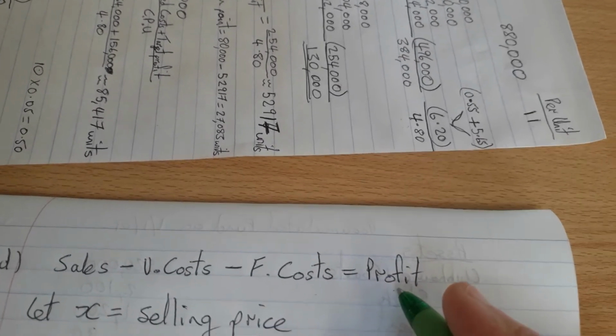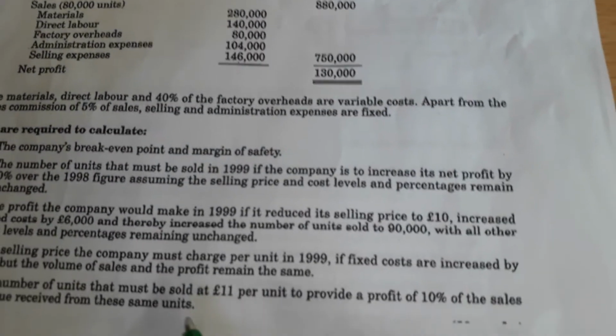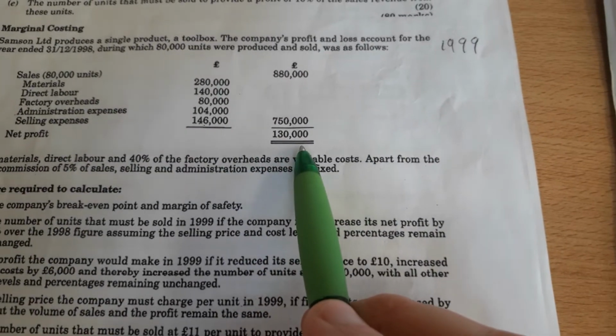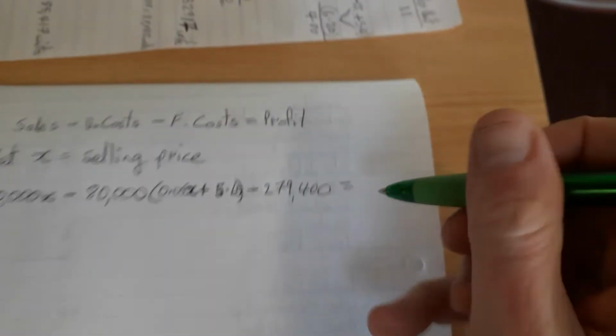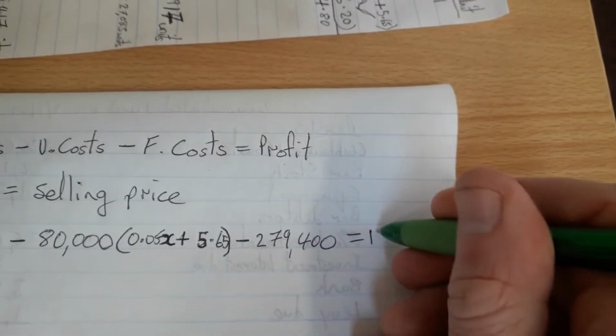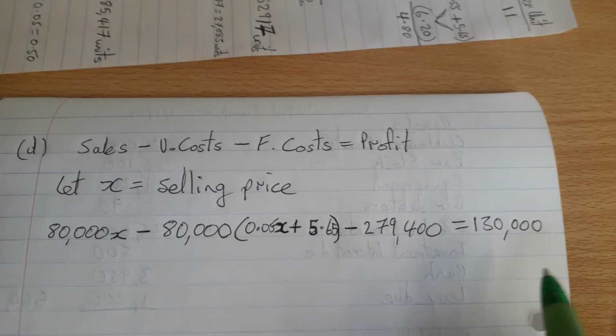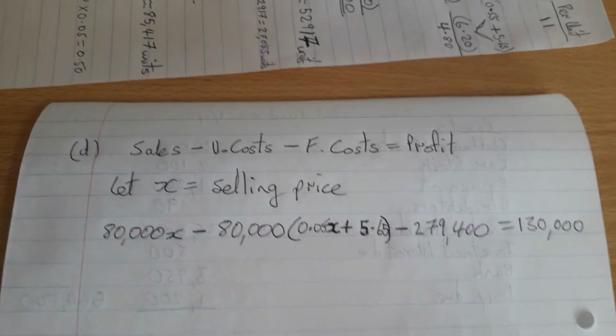Equal to profit. Well, what did it say about the profit in the question? It says, and the profit remains the same. Well, that's still going to be 130,000 there. So equal to 130,000. So that's the equation we formed in terms of x. Now we just need to solve that equation in the usual way.